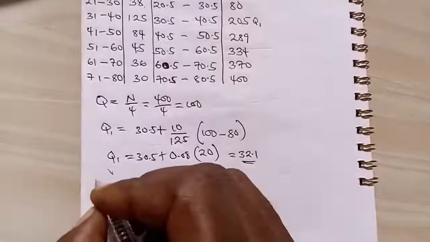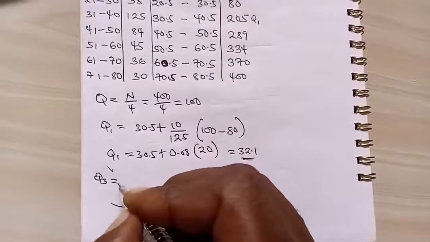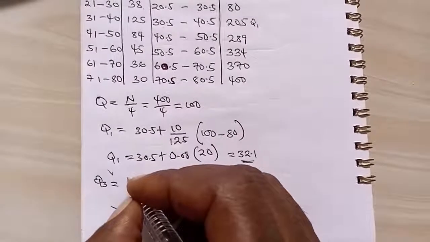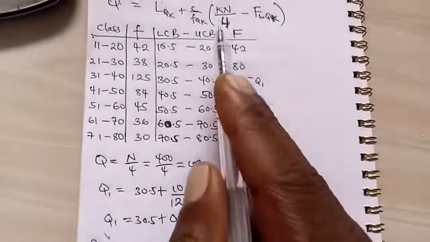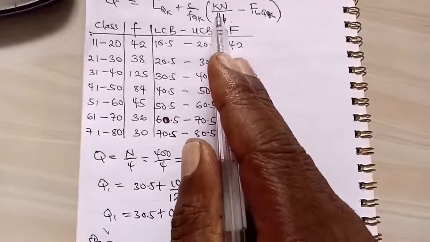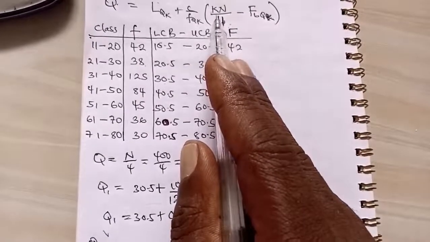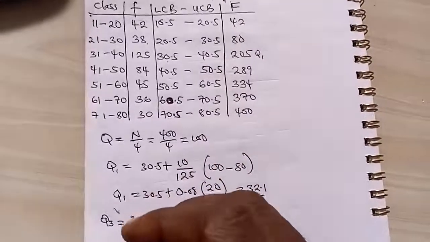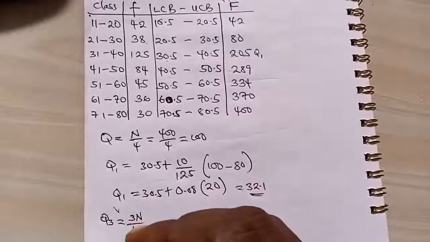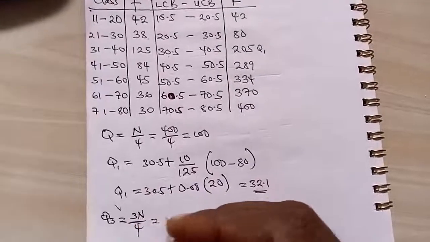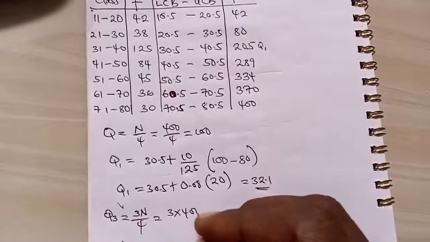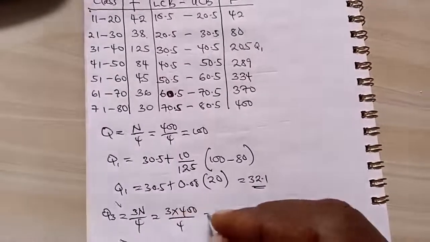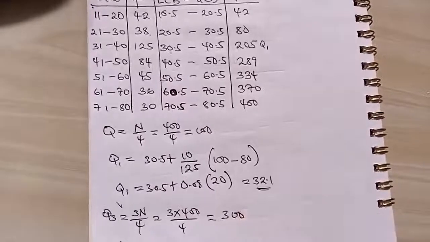So for us to get the third quartile, the first thing we need to do is to resolve here. Here k is now 3, third quartile, 3n over 4. So 3n over 4, because it's the third quartile, which is 3 times 400 over 4. Here is already 100, so 100 times this gives us 300.